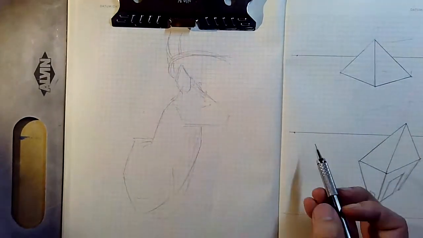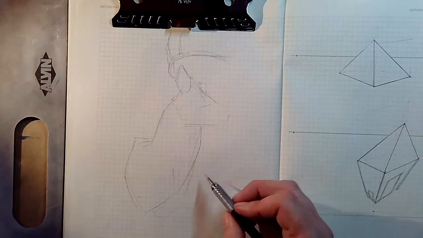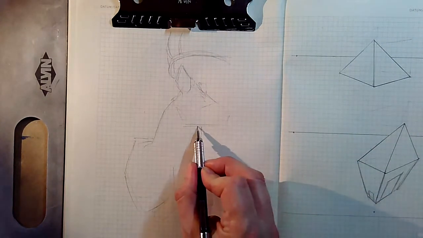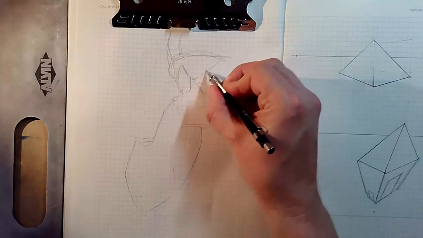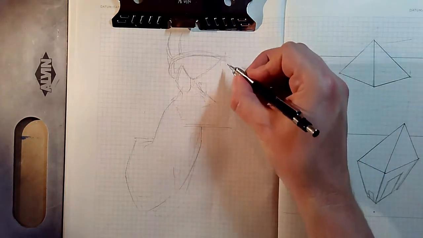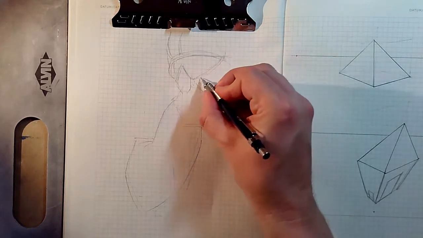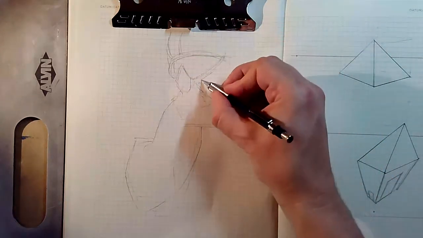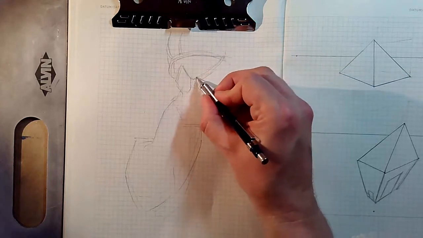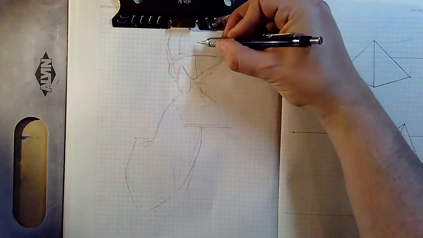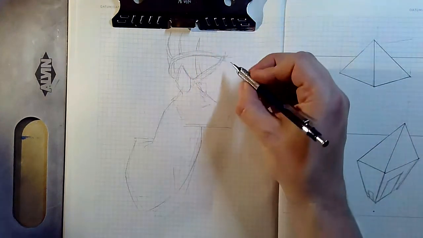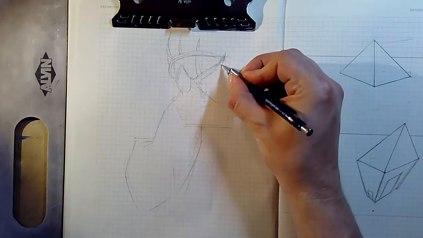I'm still just coming in right now and just kind of giving myself big shapes. Antlers, of course, require a little bit more attention. I have not erased anything yet. I want to come back in and sort of clean everything up all at once.